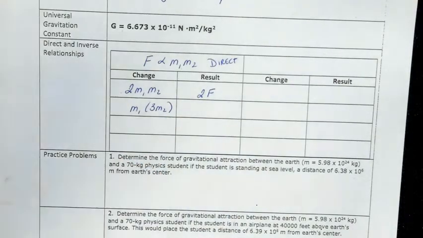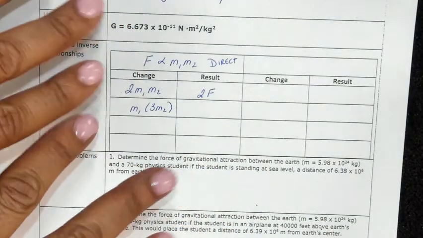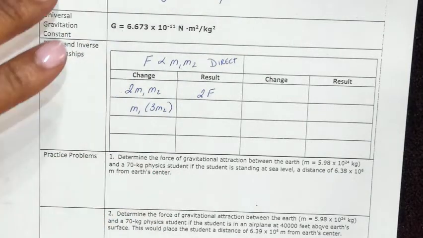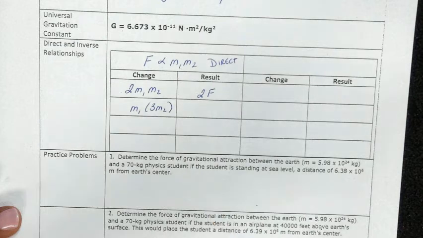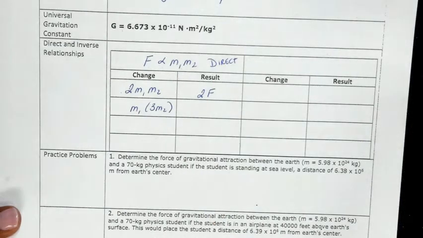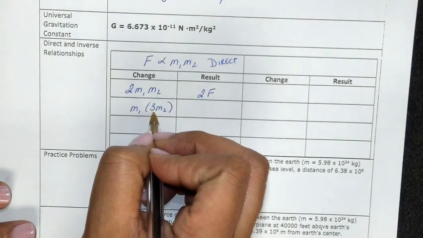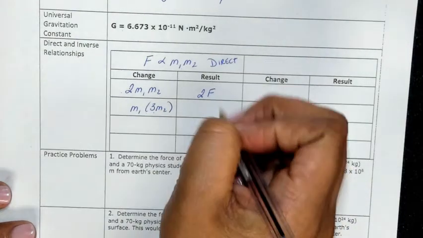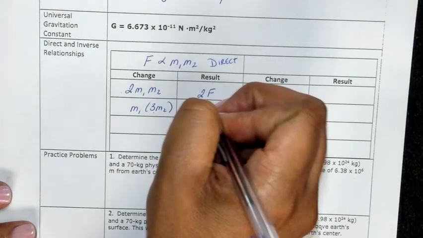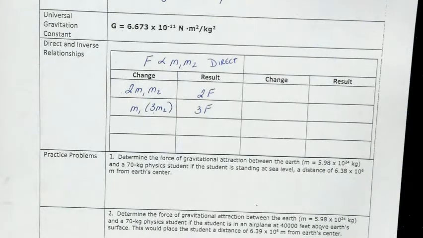Now remember, I'm not taking your radius into consideration here. This is my independent variable, and my force is going to be my dependent variable. So that means radius needs to be held what? Is my radius changing? It's constant. So that's why we're taking it out. If I triple my second mass, I'm still multiplying the top of this thing by 3, so my force will also triple. I'm going to have 3 times whatever the original force was.